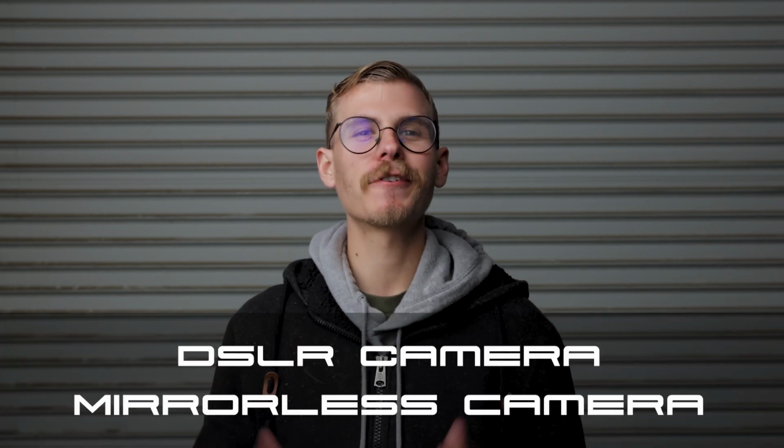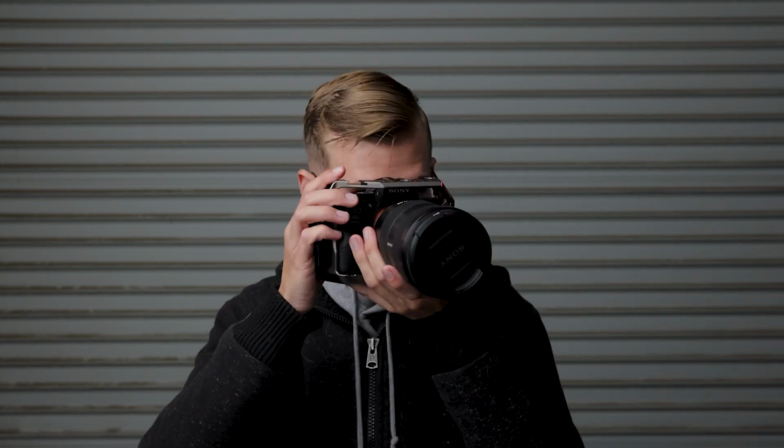Continuing on with camera terms, we have DSLR cameras versus mirrorless cameras. Now, DSLR literally translates to digital single lens reflex, but that translation tells you absolutely nothing. A DSLR camera is a camera that, when you pick it up, has a mirror inside that reflects what the lens is seeing into this viewfinder up here.